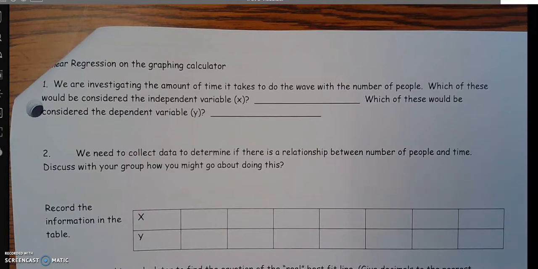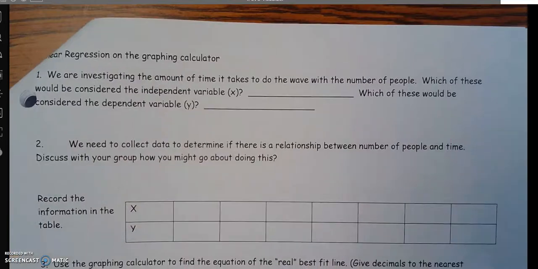So hopefully a lot of you get done with this video about the same time, because we can do number 1 on the video, and then from there on out, we're going to actually do this as an activity together. So we are investigating the amount of time it takes to do the wave with the number of people. Which of these would be considered the independent variable? So we're going to be time and number of people.